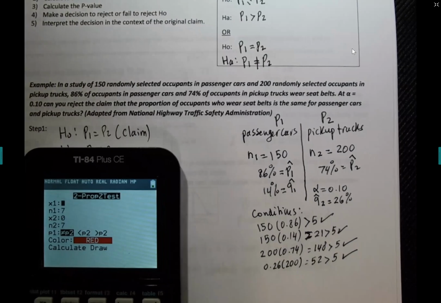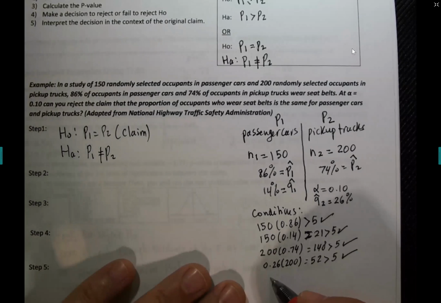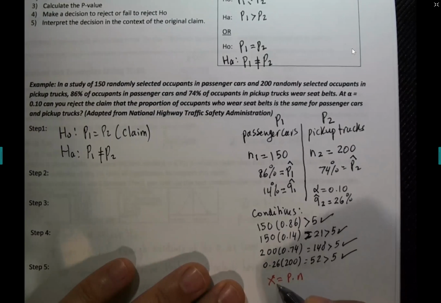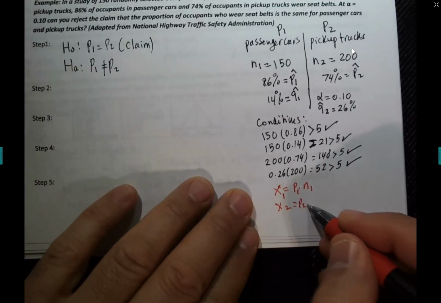If you remember, P is equal to x over n, so you can just rearrange. Exactly. So look, this is the formula for x, guys. P is x over n, so x will be P times n. So x1 will be P1 times n1, and x2 will be P2 times n2.